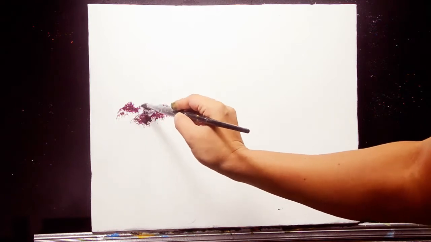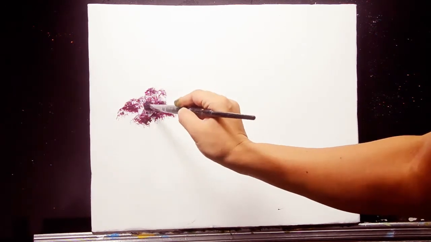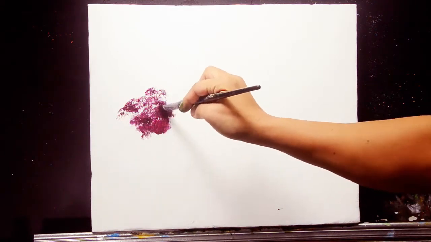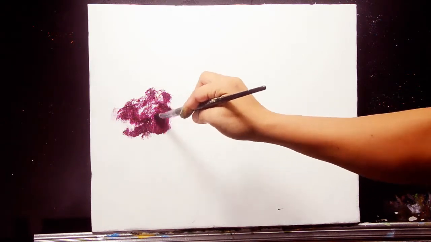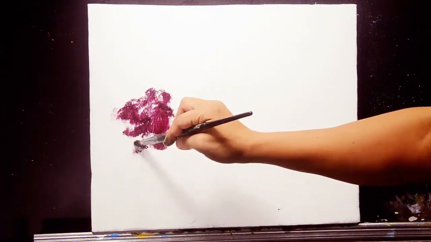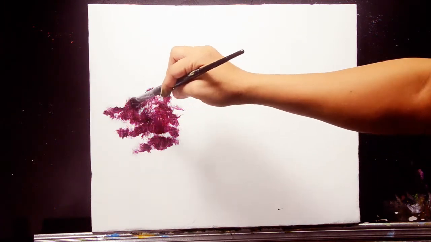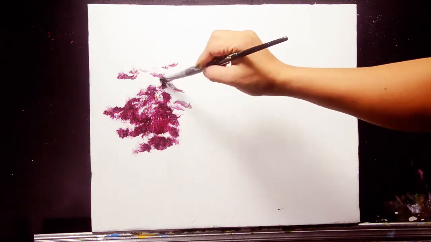These are the leaves, guys, for my tree. The dark portion, the leaves of this tree, or the shading of this tree here.